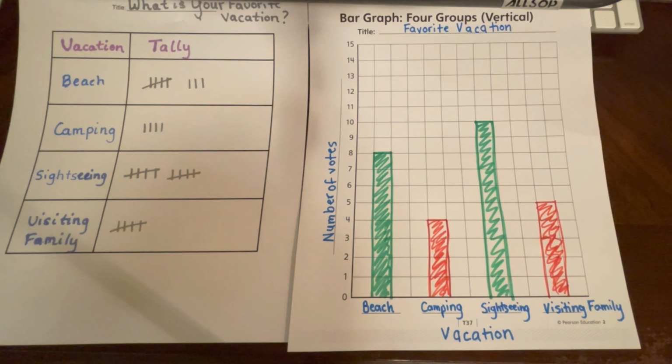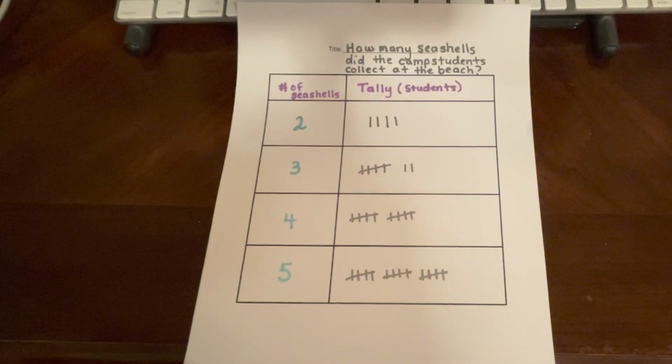Watch the next video to see how I would create a line plot if I had different data, if I chose a different question that did not involve categories, but numbers instead. All right, so in this last video, I'm going to show you what type of data you would have collected in order to create a line plot.